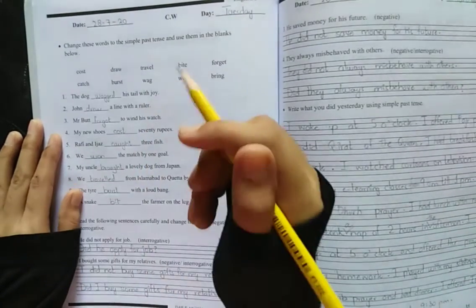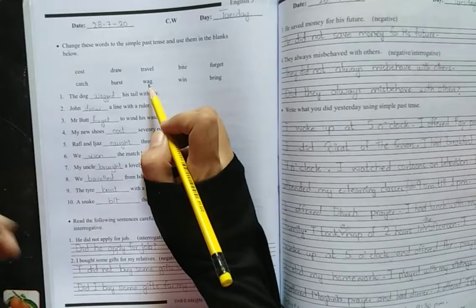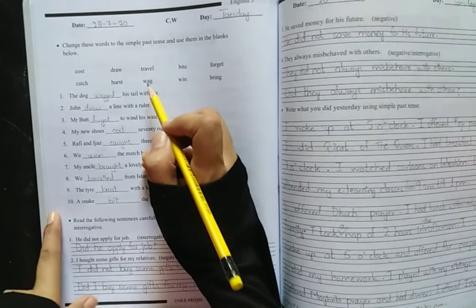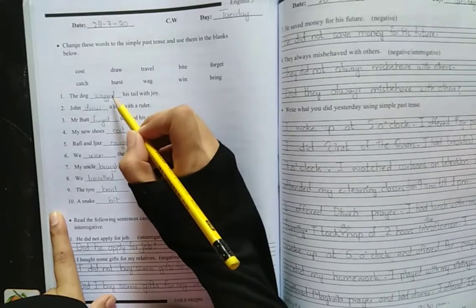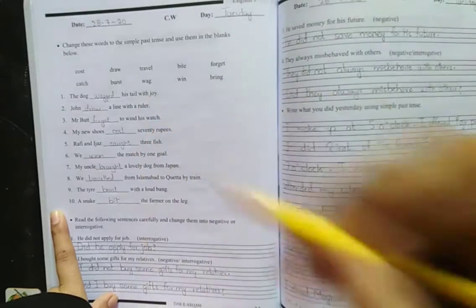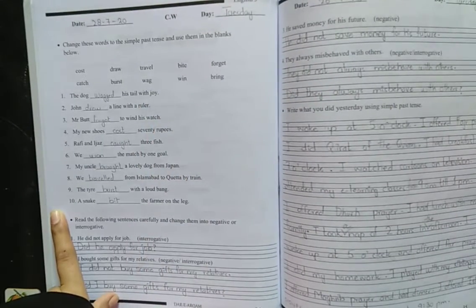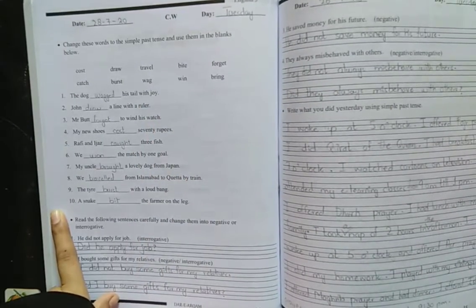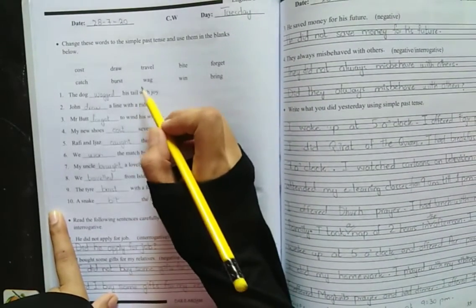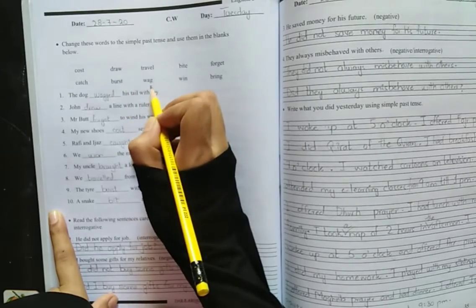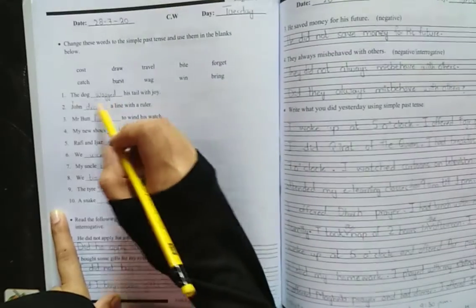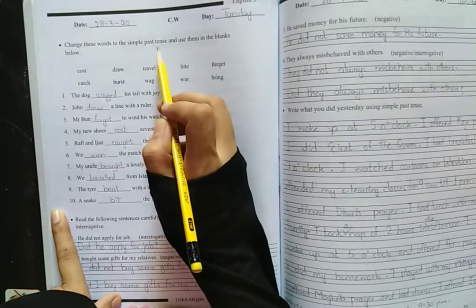So, here we have to change the basic form of the verb into past tense, and then write it in the blank. So, change wag. Which form do we use in the simple past tense? We use the second form of the verb. The second form of wag is wagged. So, instead of writing wag, I will write wagged. I will use the second form of the verb because I am completing a simple past tense sentence.